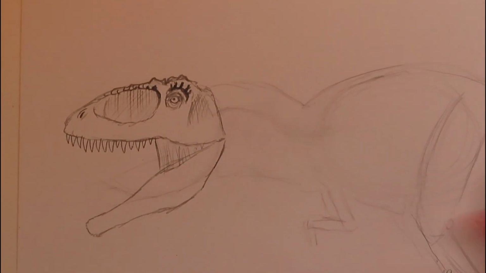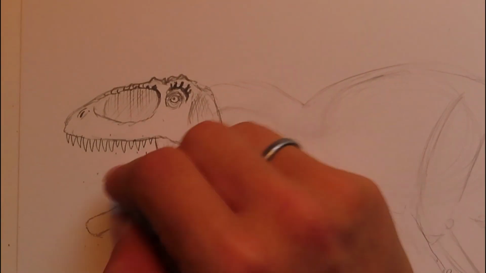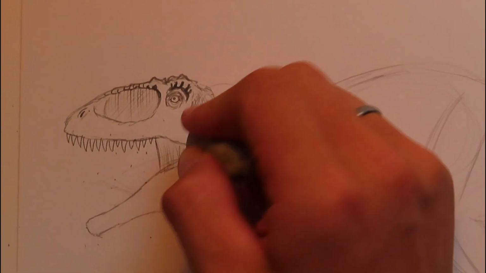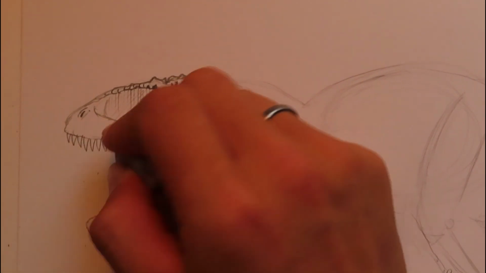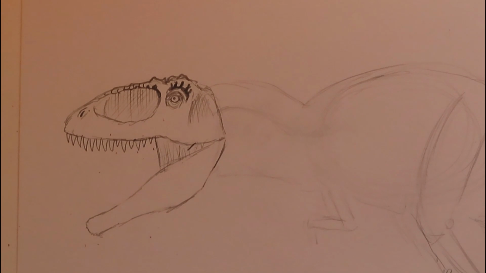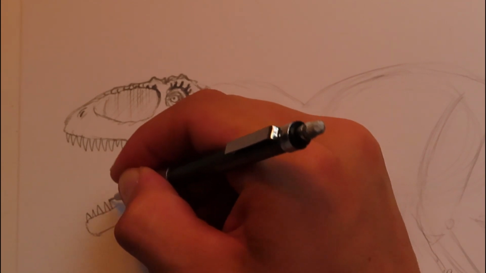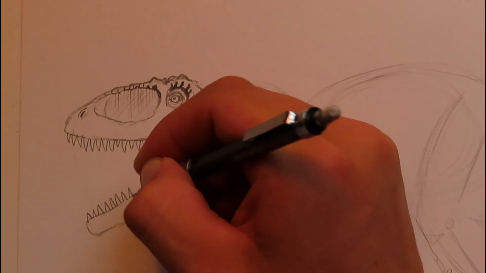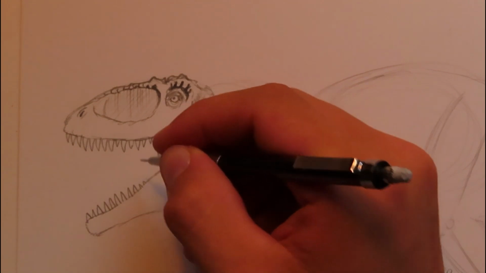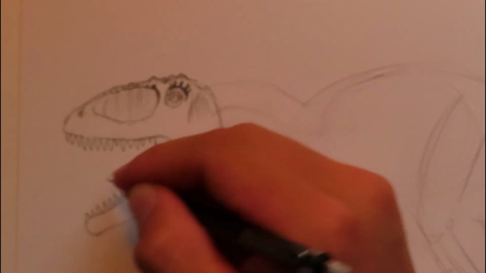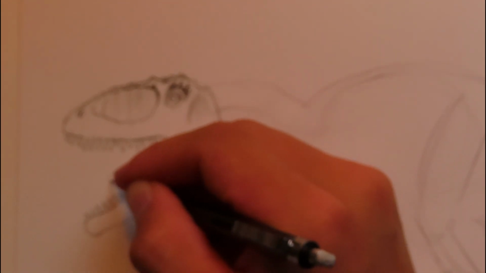So we got a really thick jaw there. This Giganotosaurus had a huge set of jaws. We can add in the bottom teeth. And we'll put in the tongue.